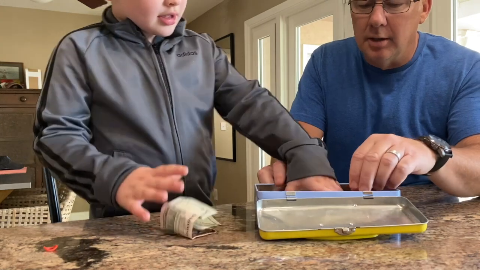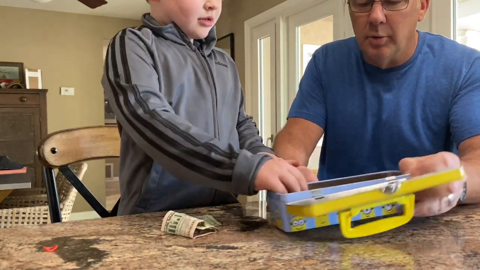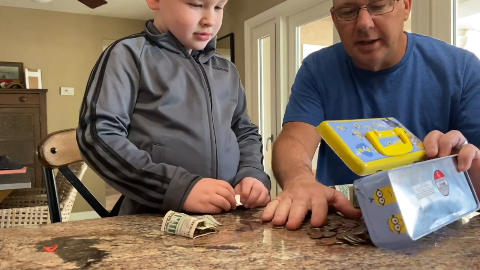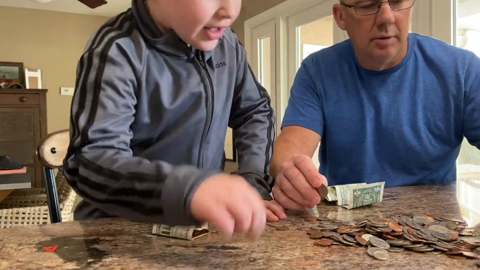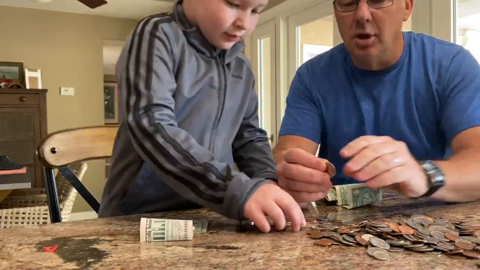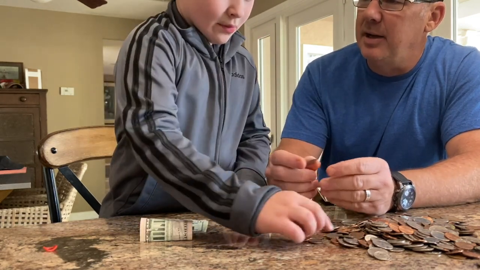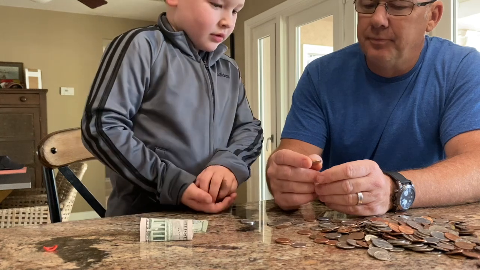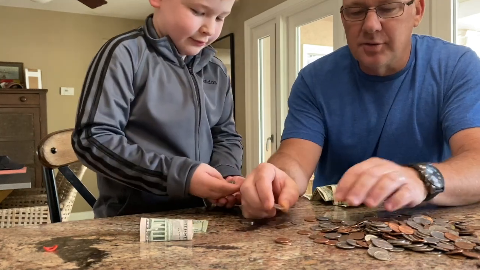Okay. All right. Well, we'll dump it out, so we'll look at the different coins, right? And then we'll set the coins in little piles. So 25. This is a quarter. How many pennies is that worth? That's 25. That's right.